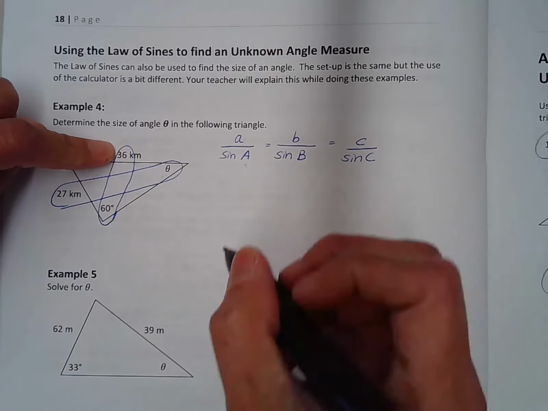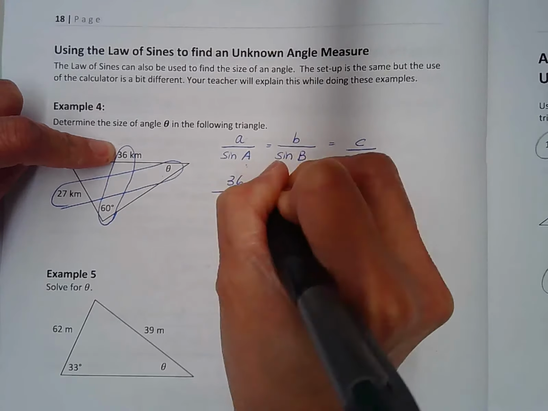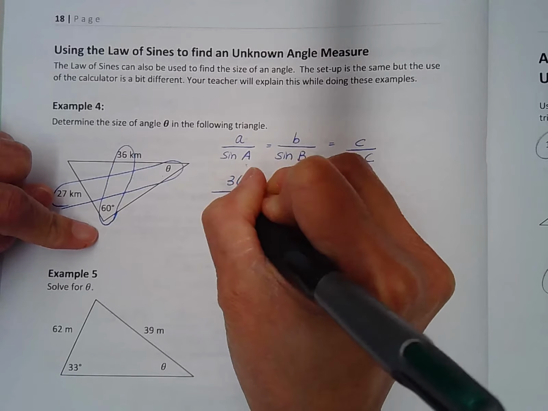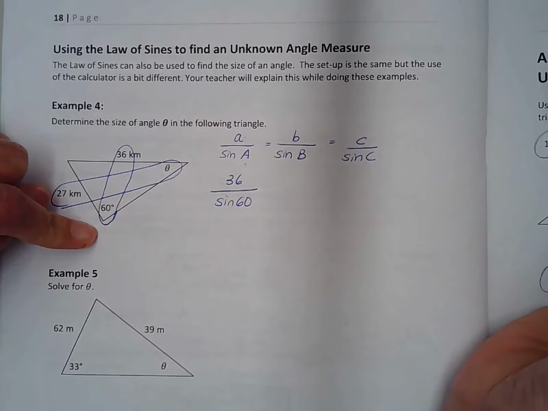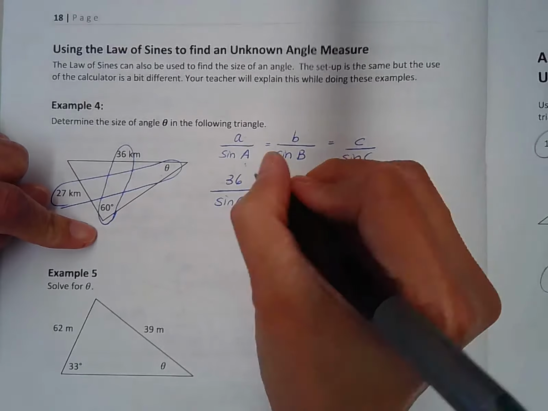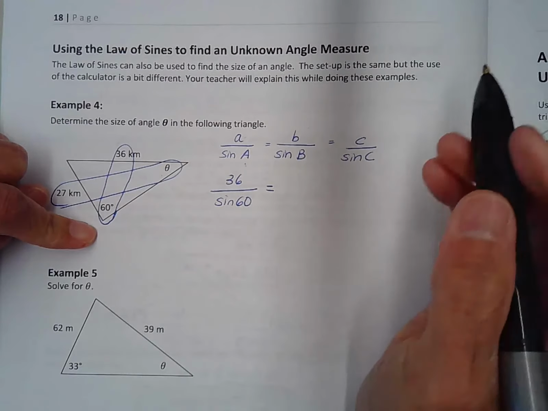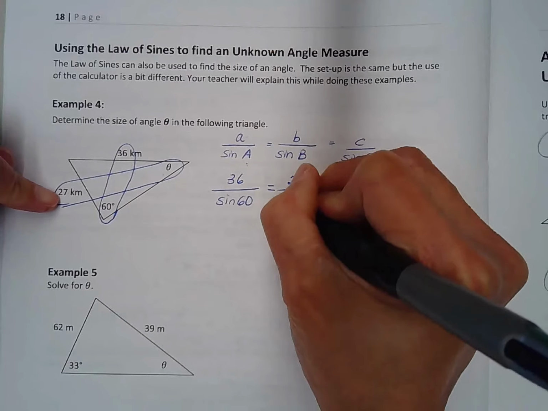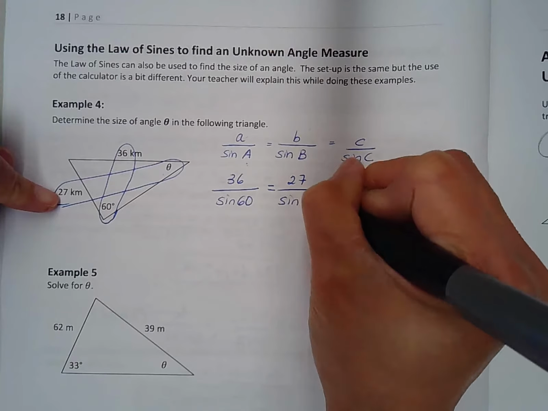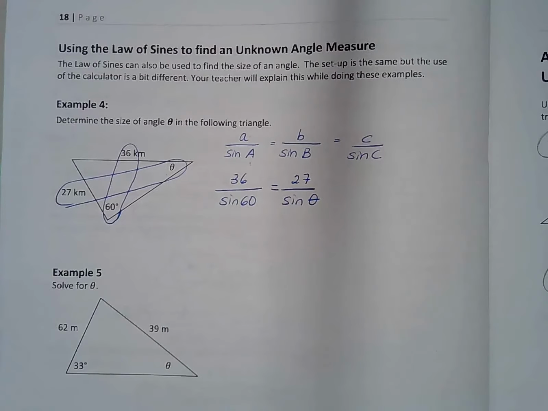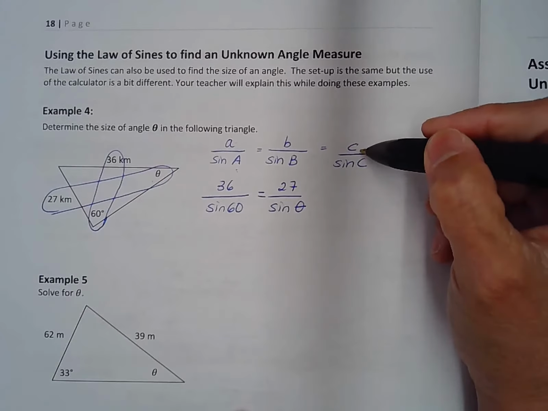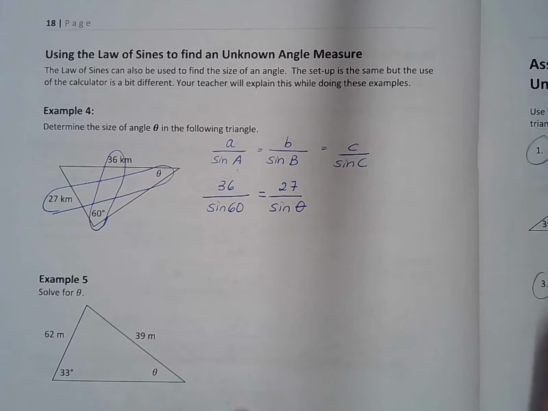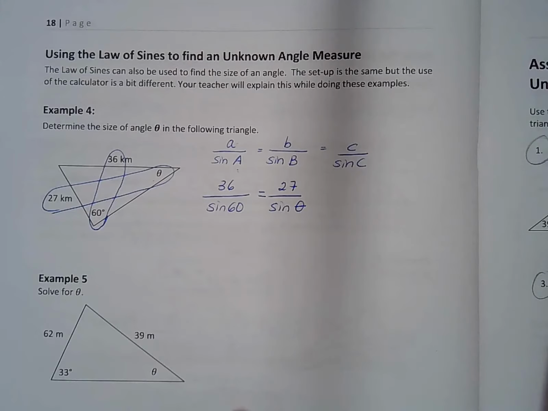So side a is 36 divided by the sine of 60, and that's our complete one, equals side b, which is 27, divided by the sine of theta, because we don't know what theta is. Now, we don't care about C and angle C because you can't have too many unknowns in one equation. You can only have one missing piece of information in a single equation.